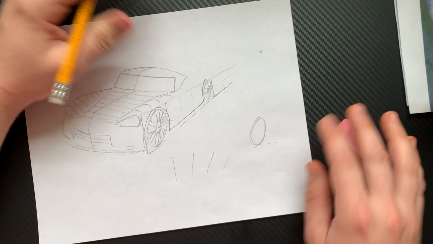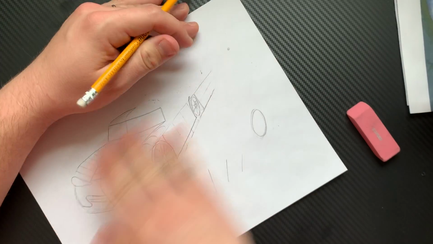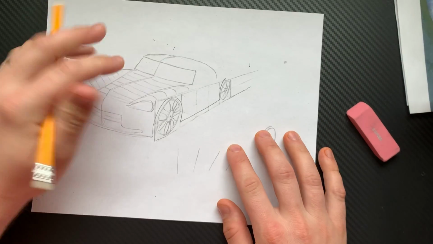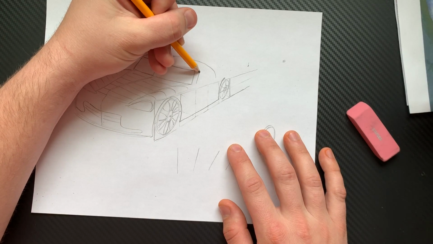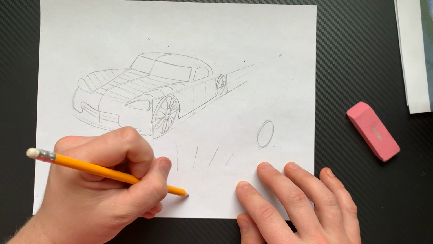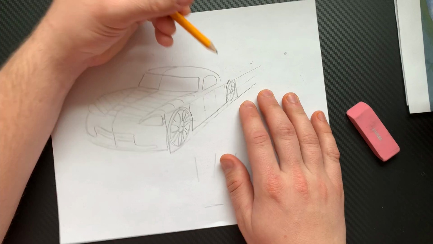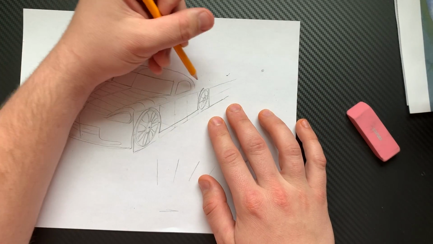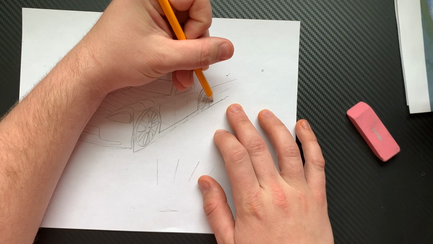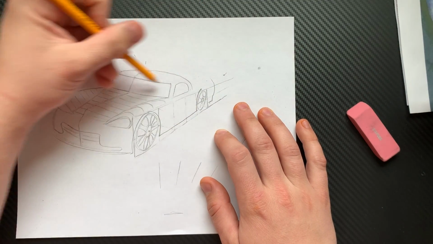Alright, so the side window, you know what? I need a little more room for the side window back here. Side window is going to go right in here and have a flat bottom. Now the flat bottom doesn't mean flat parallel with the edge of the paper, it means parallel with this initial line that we drew at the beginning. Alright, let's add the back of the car coming out here, up, around, and then going off in this direction.